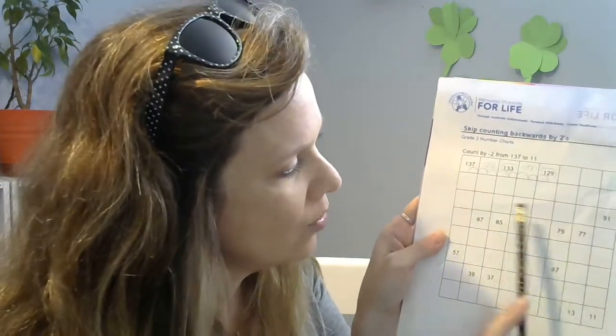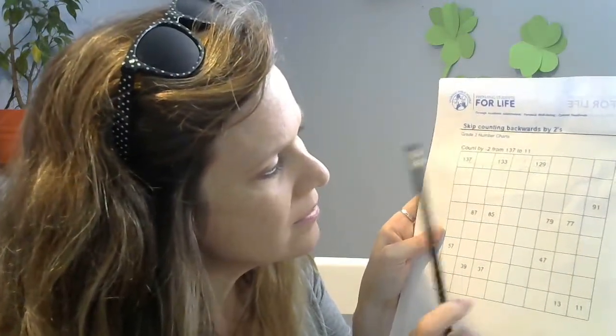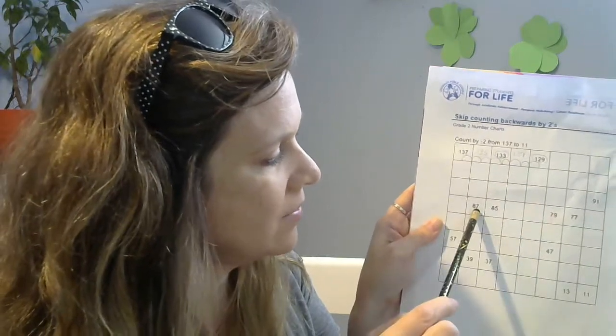I bet after you finish the first couple rows, we might see a few patterns. Now, I don't think we can fill in down like our 100 chart, because look, here's a 137, and here's an 87, and then back to a 57. We're going to have to keep skip counting backwards for a while, but I bet we'll still notice some patterns in our numbers as we finish this. So I'll be interested to know. You can send me a message if you discover some of those patterns in your skip counting backwards by 2s chart.